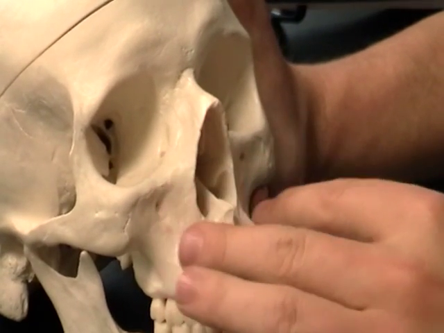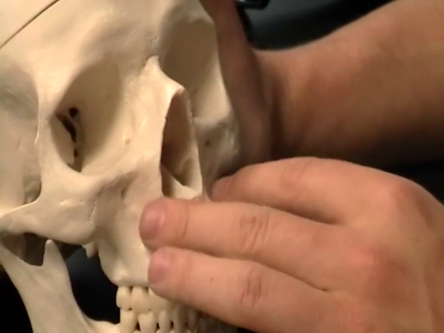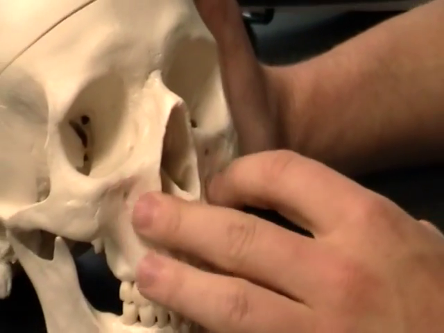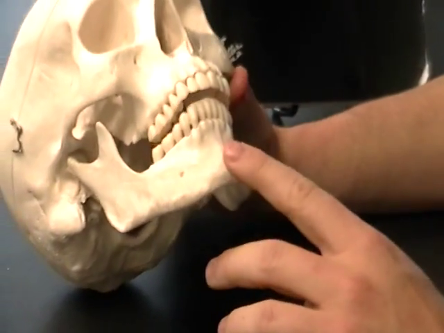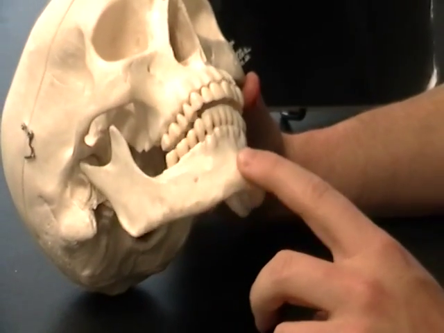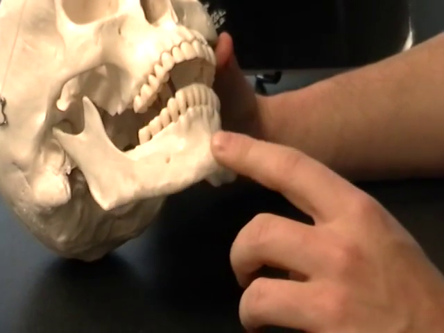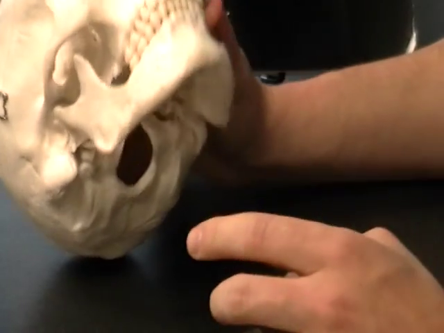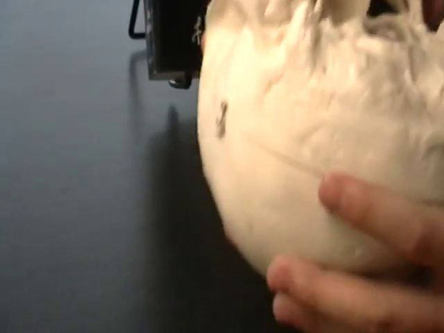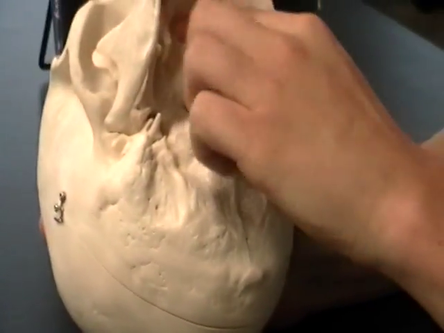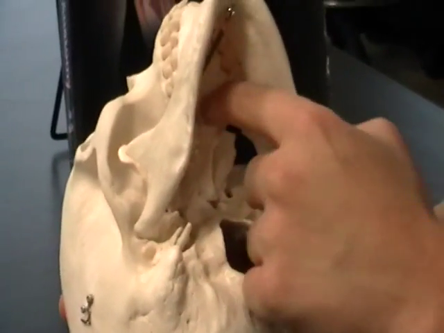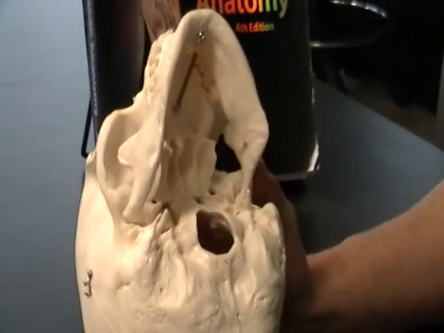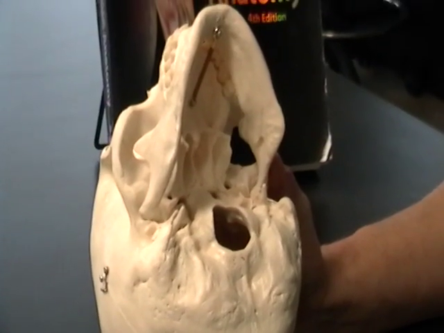And then we have the maxilla, the upper non-movable portion of the jaw. Okay? And then we have the mandible. Okay? This is the only bone in your skull that should be moving. Okay? And then let's flip this over a little bit, and you can see right here, this hard and bony structure up here, that's your hard palate. Okay, that's your hard palate.